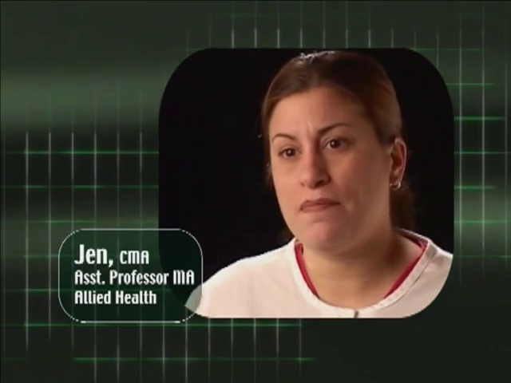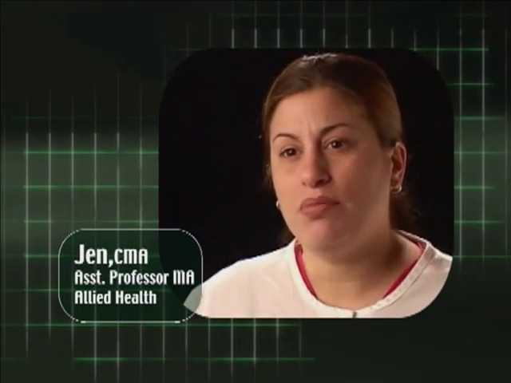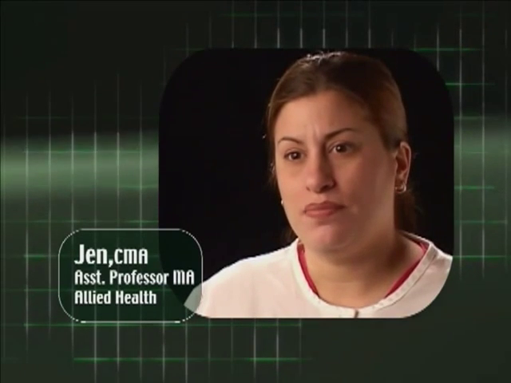Sometimes it's difficult relaying that message, even though they do have insurance. So that could be very disappointing. So you really want to make sure that you know all the different facts as far as the insurance, and have the patient educate themselves about what services are covered and what are not covered.